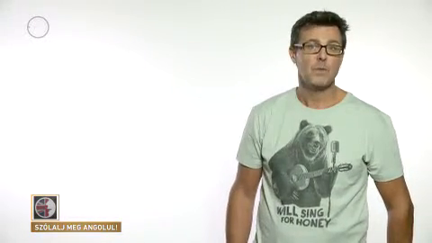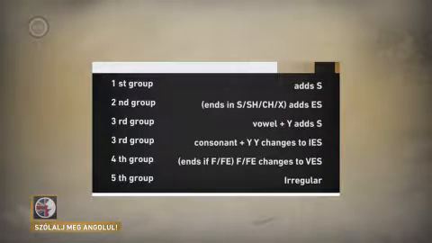Nouns can be singular and plural. With most nouns, we change from singular to plural by adding an S. Car becomes cars. House becomes houses. Horse becomes horses. There are 5 spelling groups we can learn for singular nouns becoming plural.